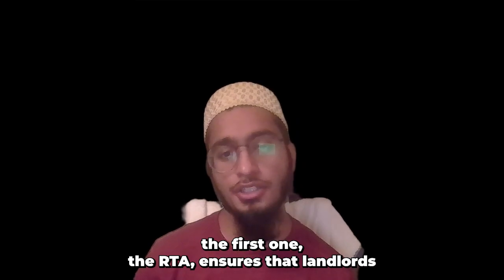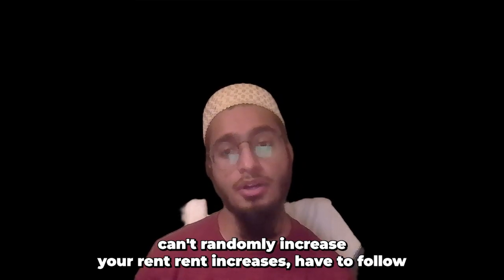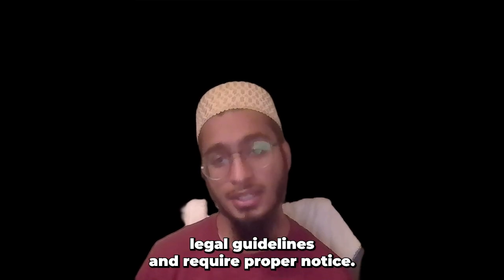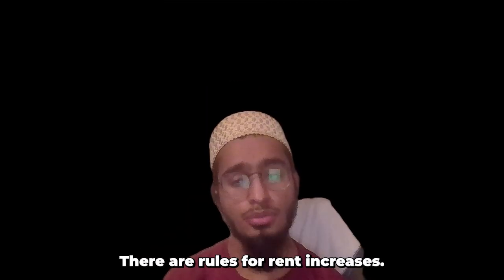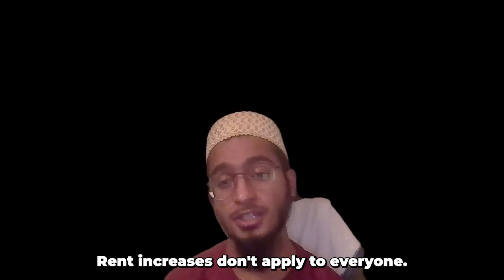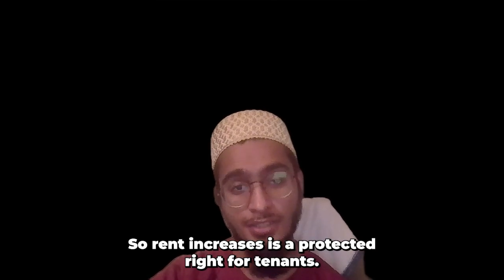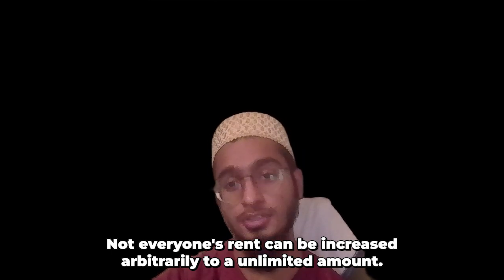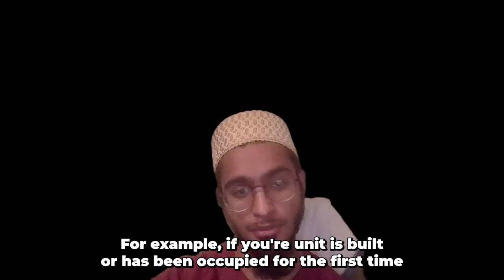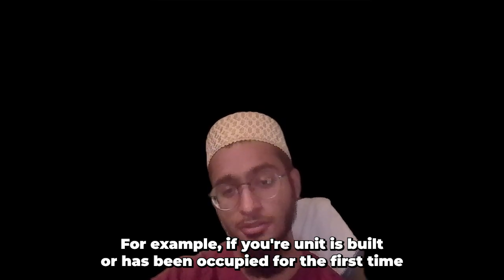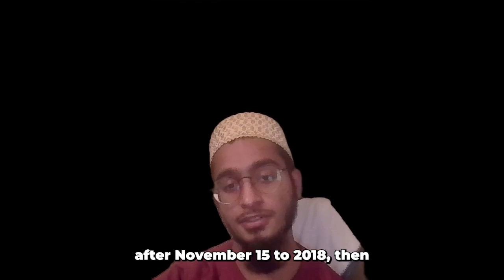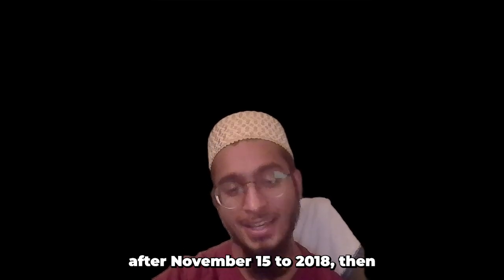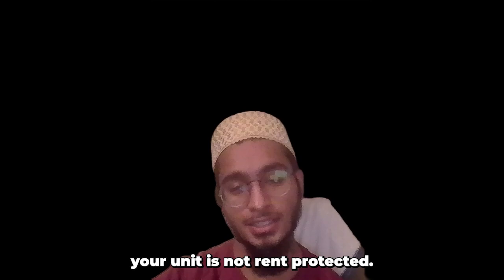The first one, the RTA ensures that landlords can't randomly increase your rent. Rent increases have to follow legal guidelines and require proper notice. There are rules for rent increases. Rent increases don't apply to everyone, and even if they do, they are very limited. So, rent increases is a protected right for tenants. Not everyone's rent can be increased arbitrarily to an unlimited amount. For example, if your unit is built or has been occupied for the first time after November 15th, 2018, then your unit is not rent protected.